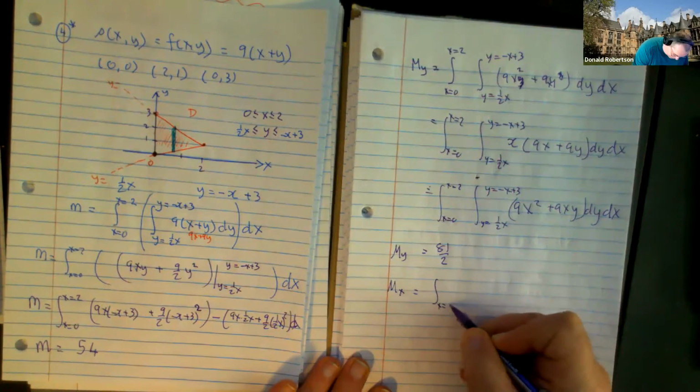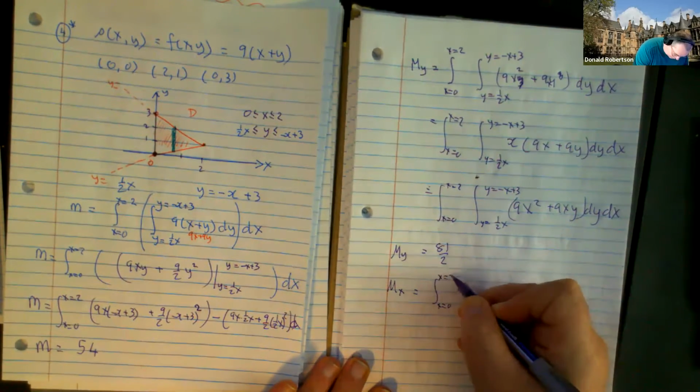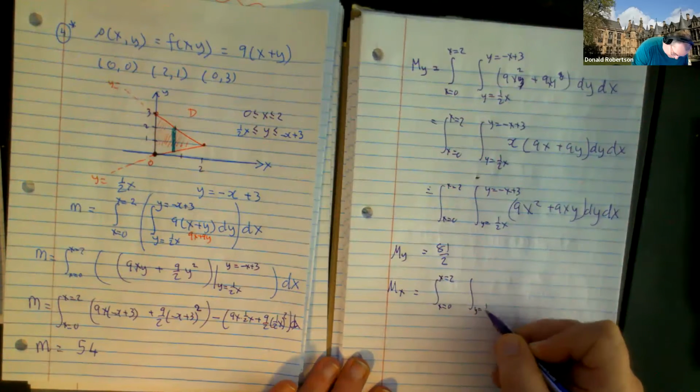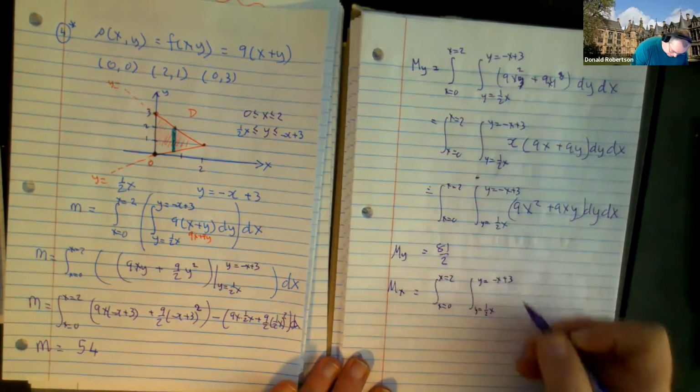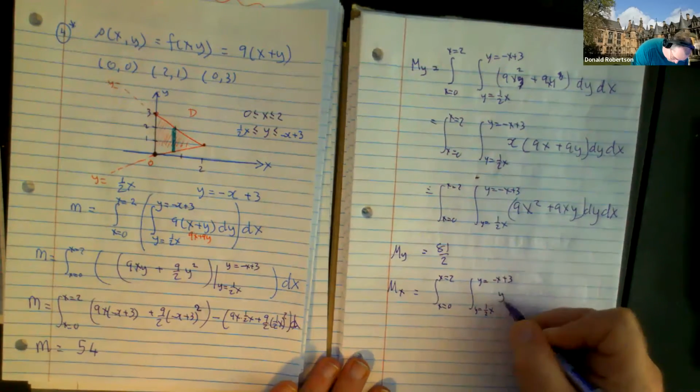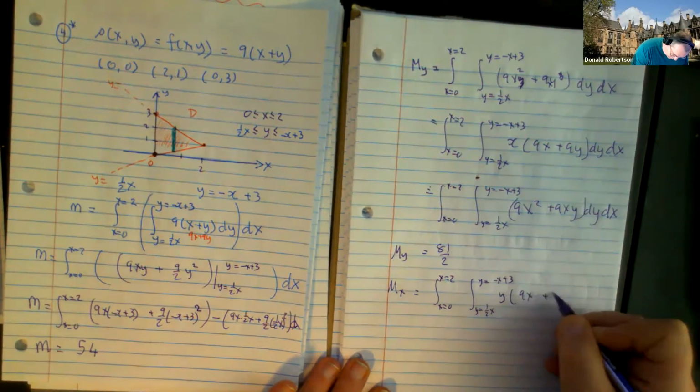So the integral from 0 to 2, the integral from 1/2 x to negative x add 3, only this time it's going to be y times those guys.